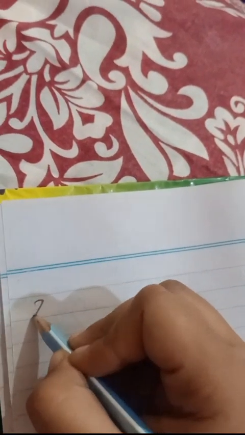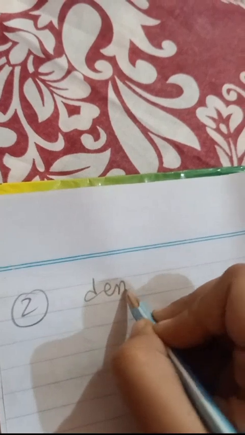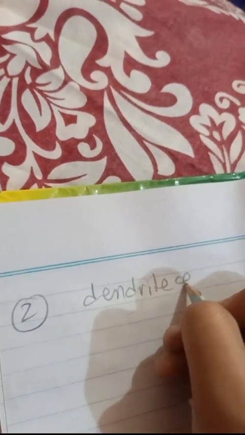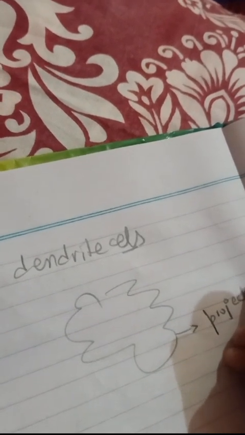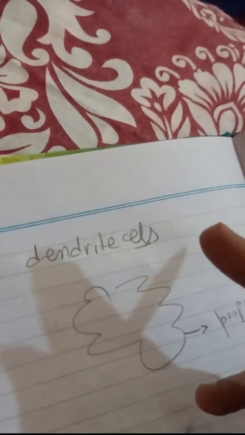Now the monocytes were divided into macrophages and dendritic cells too. So now we are talking about the dendritic cells. Dendritic cells are basically like this, and that's why we call them dendritic, because of their shape. These are the projections, cytoplasmic projections. They do the same thing as the macrophages, but two things are different.